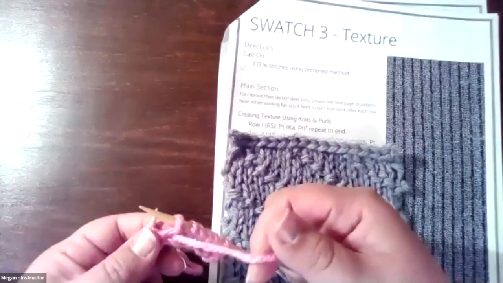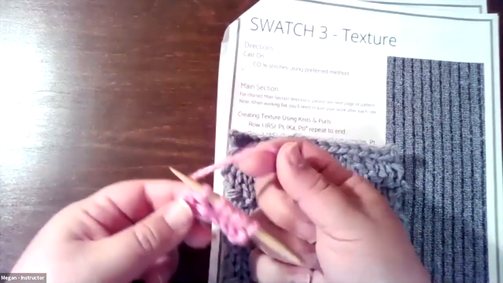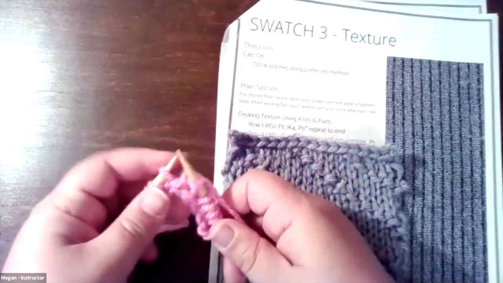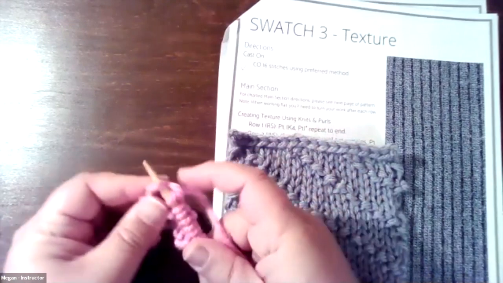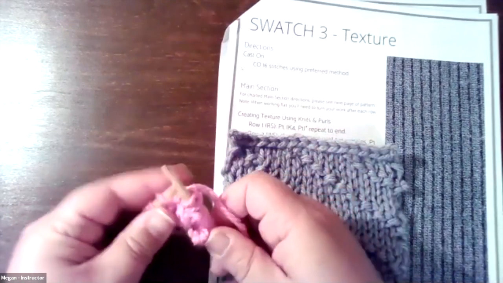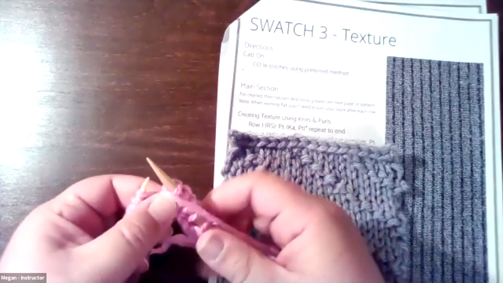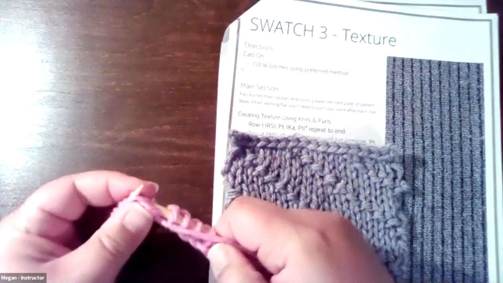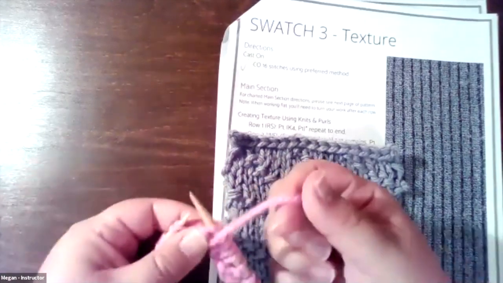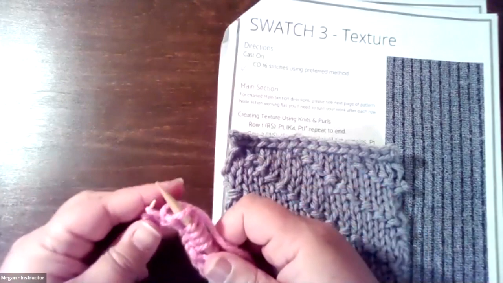I'm in the purl position with the yarn in the front, so I'm going to bring it between the 2 needles into the back, and I'm going to knit 4. And then bring the yarn between the 2 needles to the front and purl 1. There we go. And then back between the 2 needles to the back and knit 4 and purl 1.